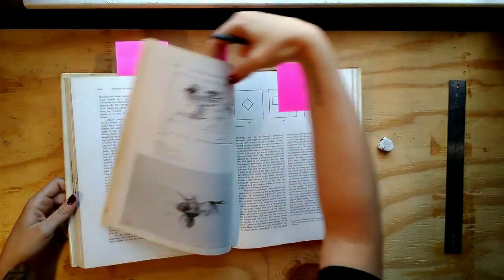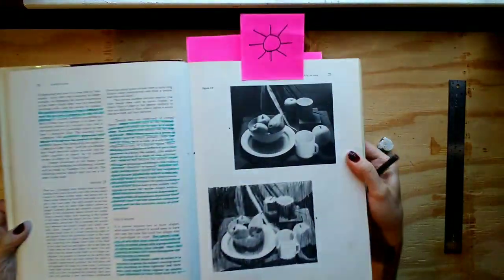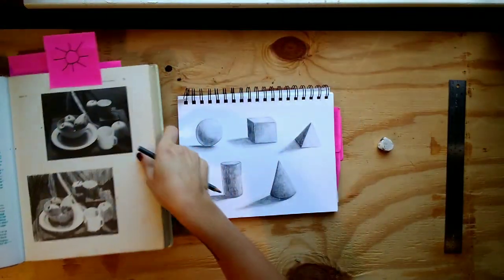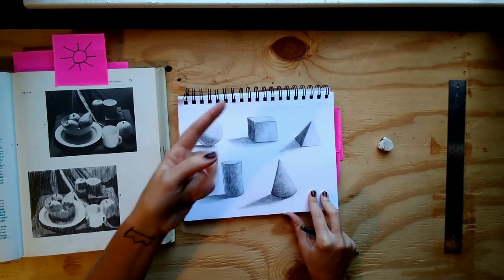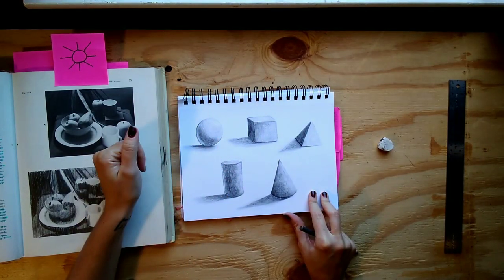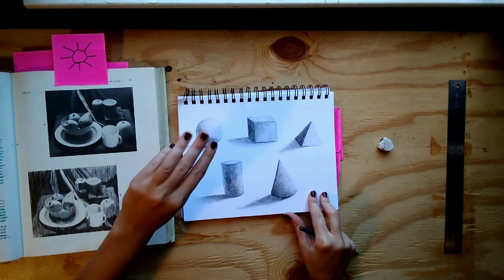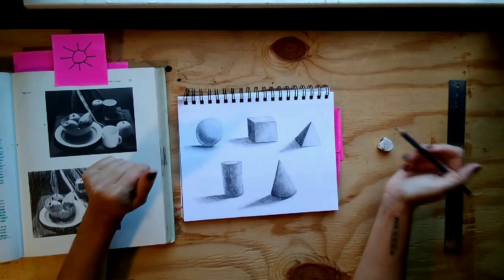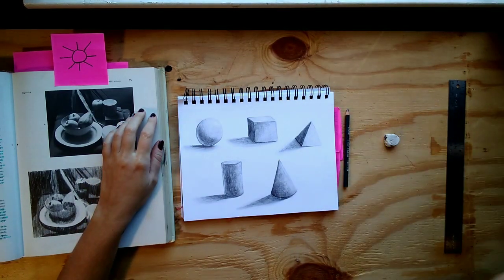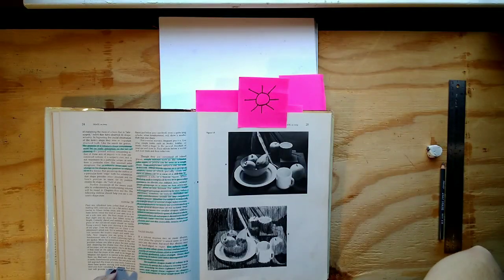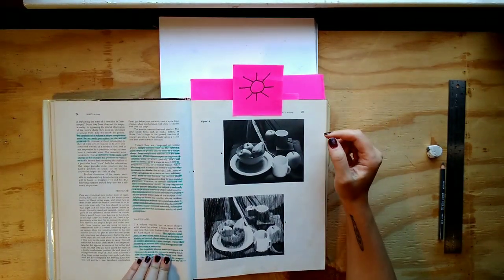And I want you to remember, this is the second step to getting to that still life. Learning these forms. The first step was the value scale. The second step is value form. Then the third step is making that still life. So let's do that. So we are getting to that still life one step at a time.